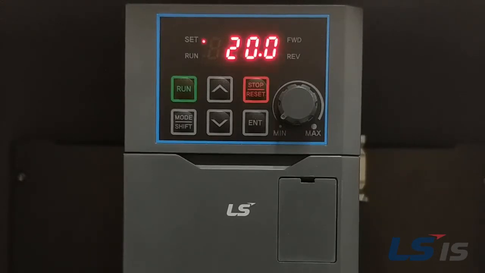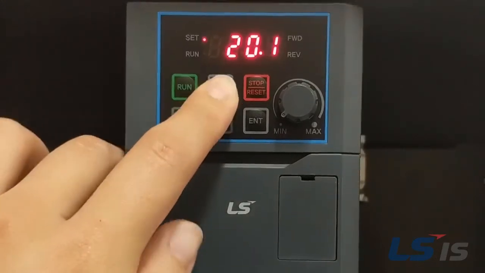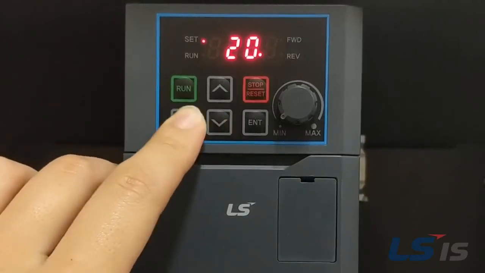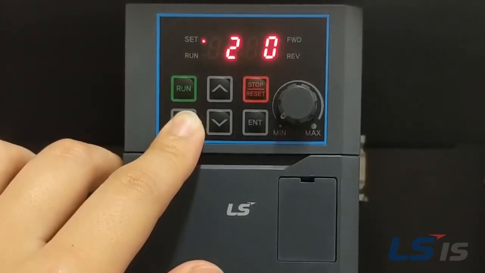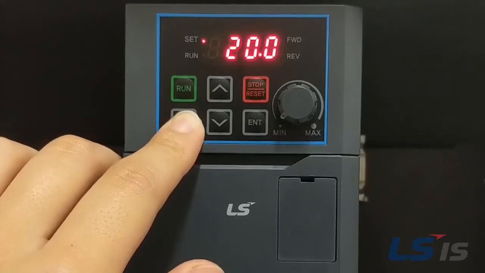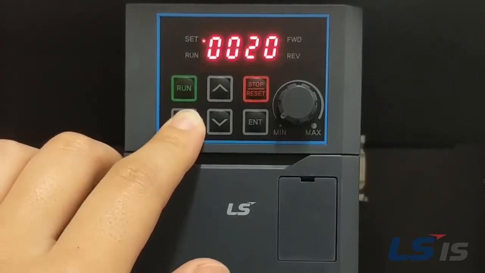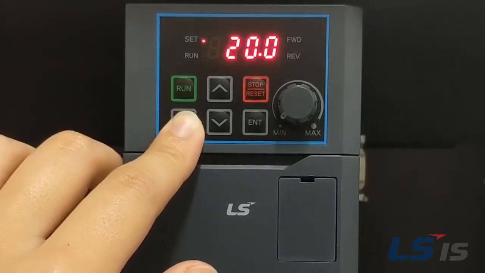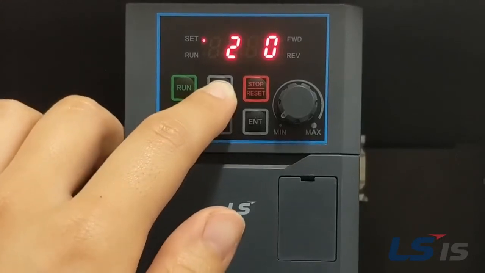You can see that one of the digits is blinking. This is the cursor, and you can press up or down to change that value. Press the Mode Shift key to move the cursor to the left and change digits from the 10ths place to the 1s, 10s, and 100s place. Let's change the acceleration time to 5.0.